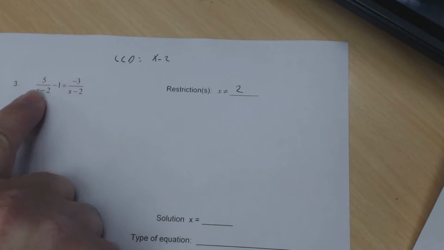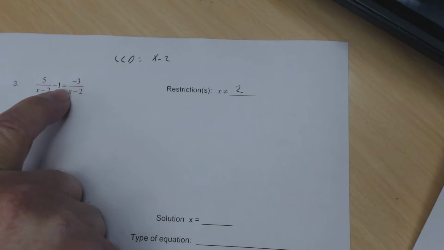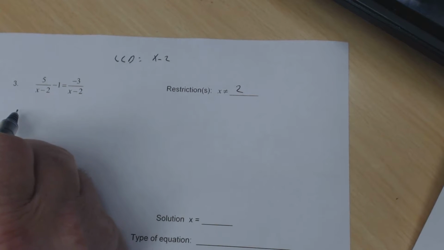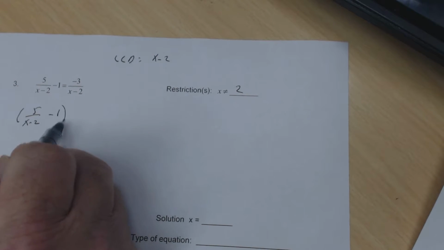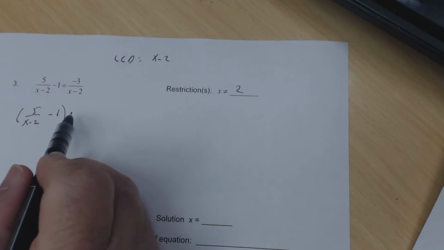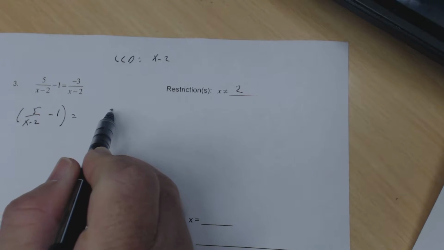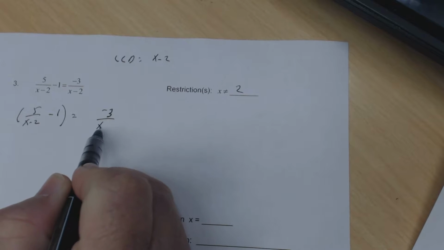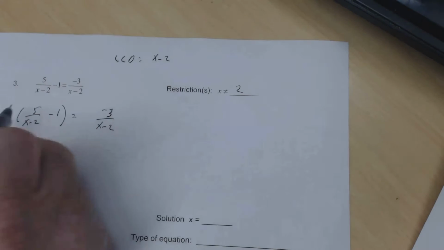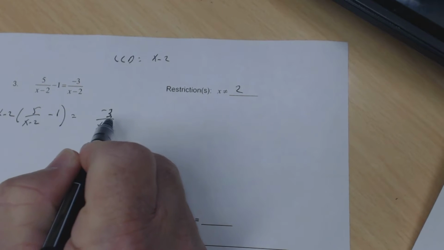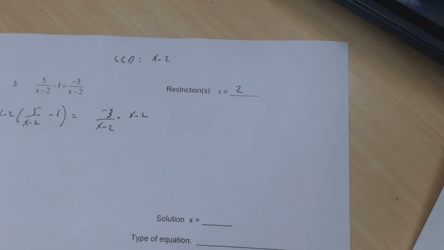Now notice this side here, the left side, has two fractions. 5 over x minus 2 and then 1 over 1. So I'm going to put that in parentheses: 5 divided by x minus 2, minus 1. That has to be multiplied by the LCD, and so does the other side, negative 3 divided by x minus 2. So both those sides have to be multiplied by the LCD.